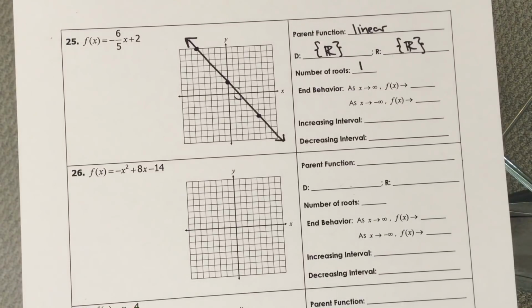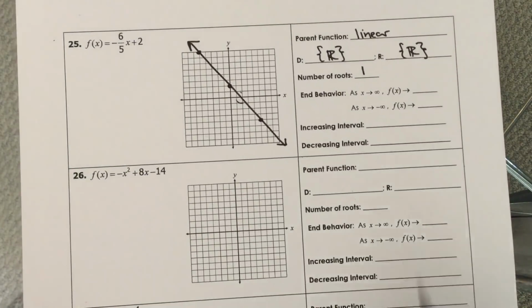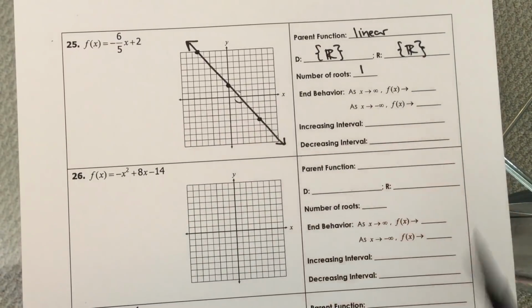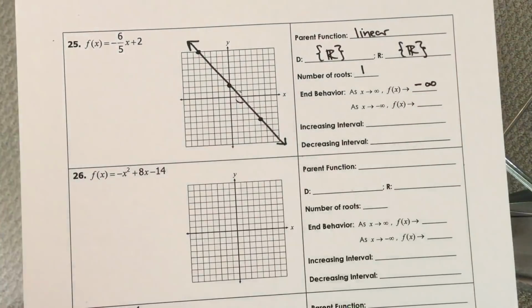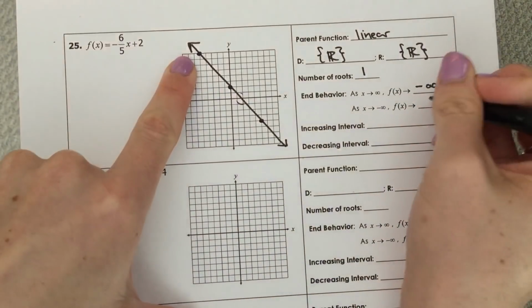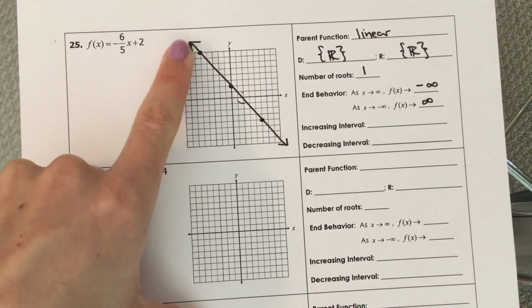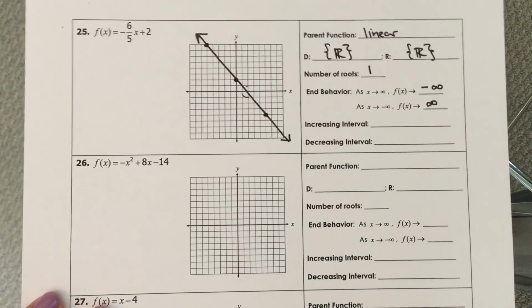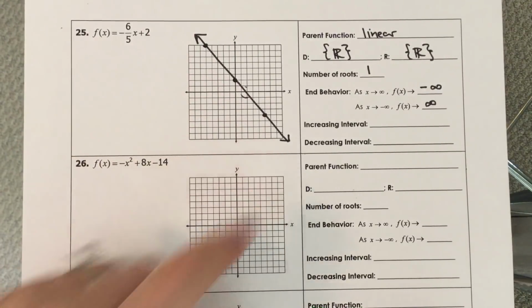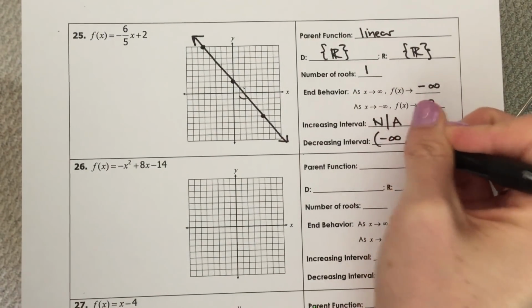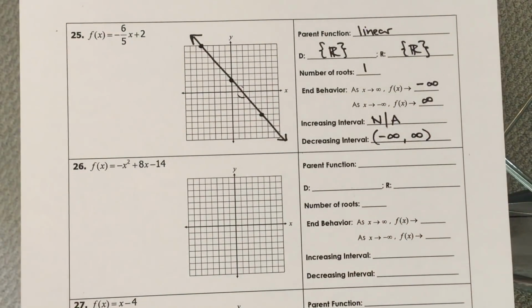And then our end behavior takes a look at those arrows at the end of the graph. So as my x values go to the right, that's this arrow right here, my graph goes down. So that would be negative infinity. As my x values go to the left, my arrow goes up. So that would be positive infinity. Increasing interval, there actually isn't one at all. Linear functions either completely increase or completely decrease, and this is completely decreasing. So there is no increasing interval, and decreasing is just everything. So from negative infinity to positive infinity, every single value it's decreasing.